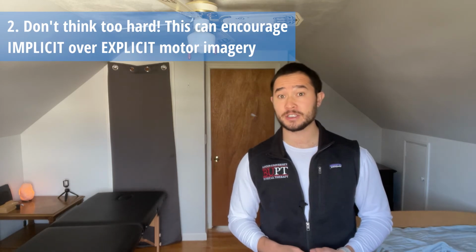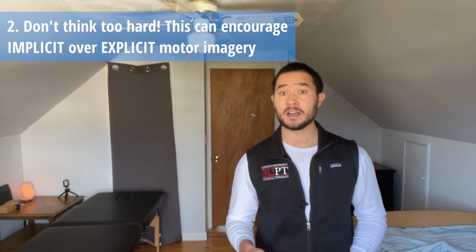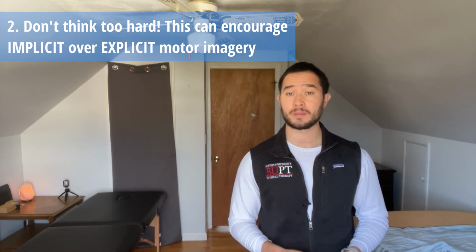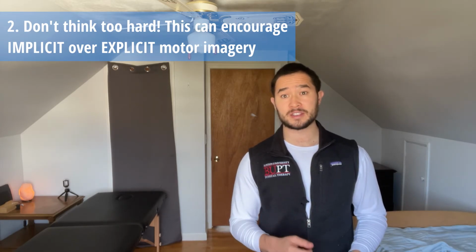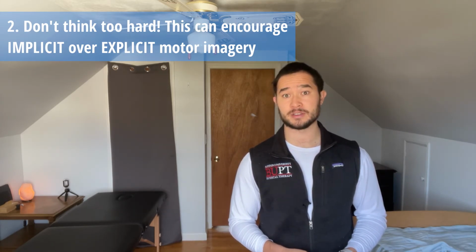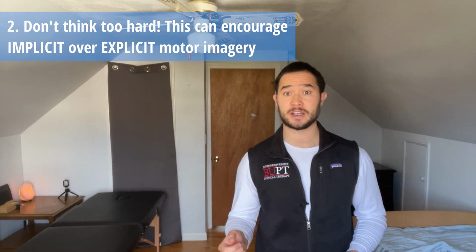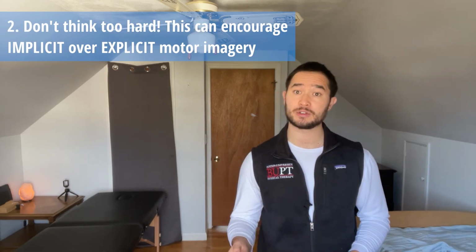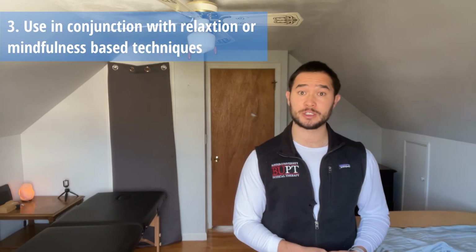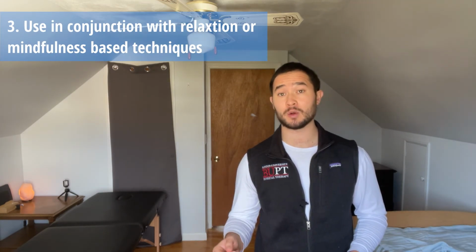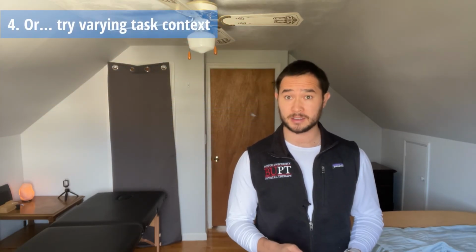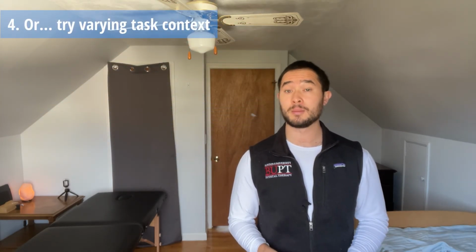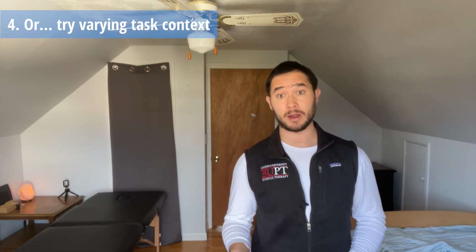However, patients who are relatively new to this task sometimes have trouble with this. Over time, however, this does seem to become easier for patients. Recent research suggests that it may take between 40 and 80 trials for this to occur. Also, we might try using left-right judgment in conjunction with relaxation or mindfulness-based techniques. Or we could vary the context of the task, for example, playing the patient's favorite music in the background.